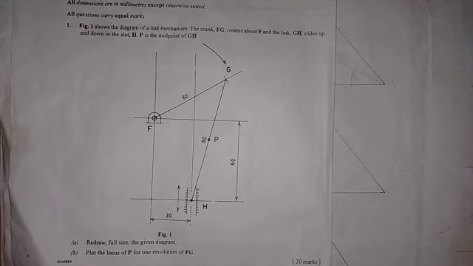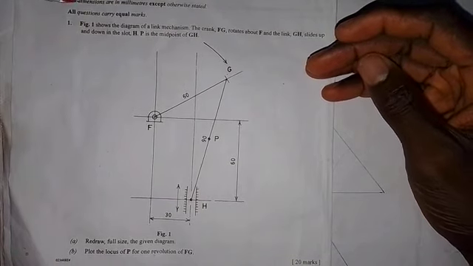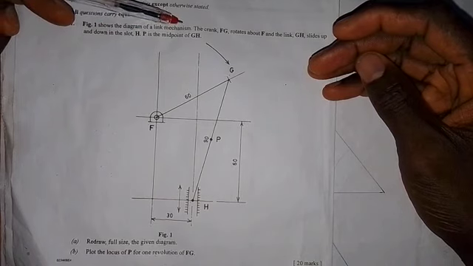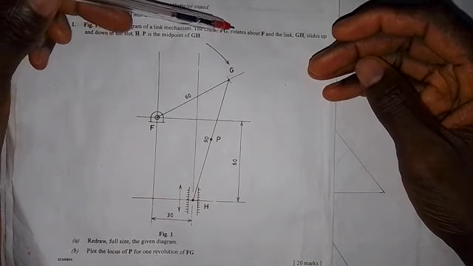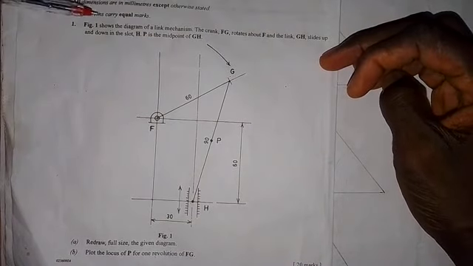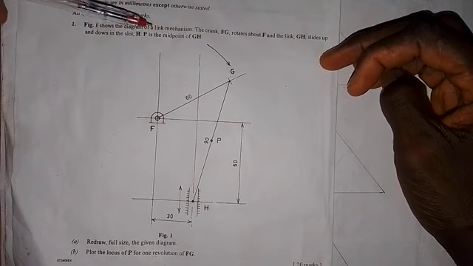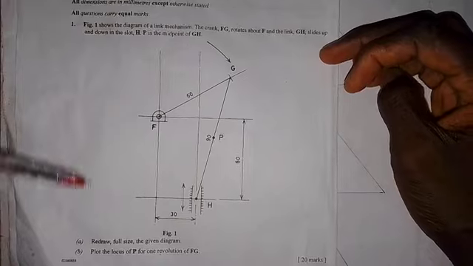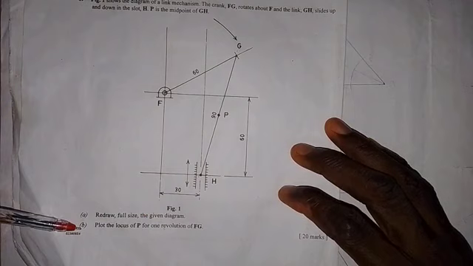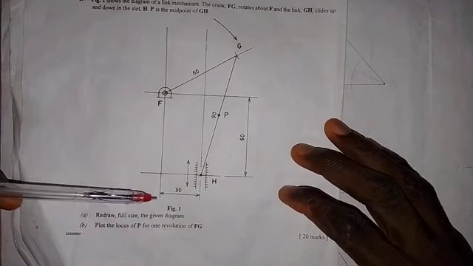Welcome to my channel, and here we'll be solving this problem, and it has to do with link mechanism. Figure 1 shows the diagram of the link mechanism. The crank FG rotates about F, and the link GH slides up and down in the slot H. P is the midpoint of GH, and here we are asked to redraw full size the given diagram. And question B says to plot the locus of P for 1 revolution of FG.